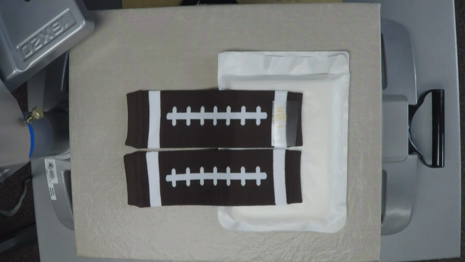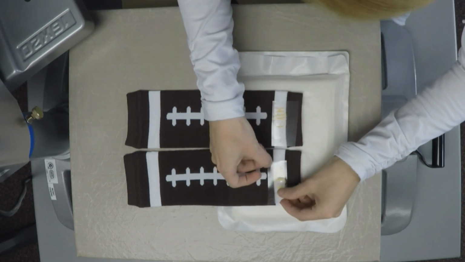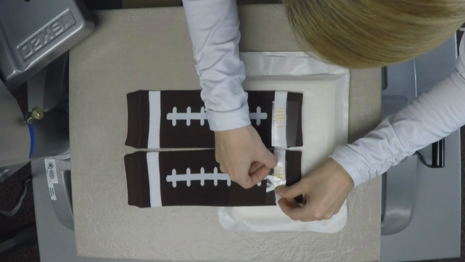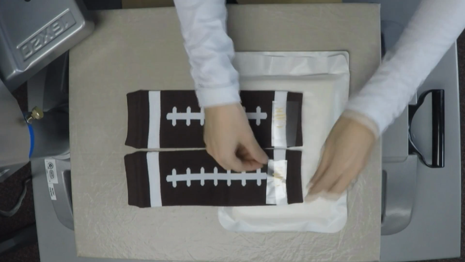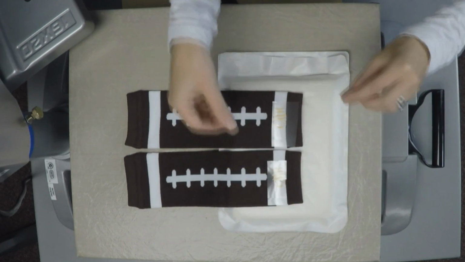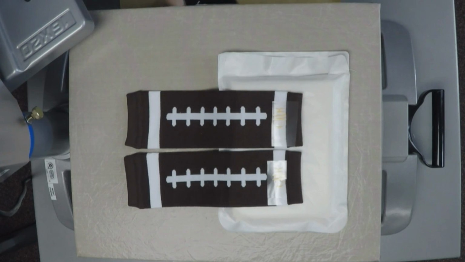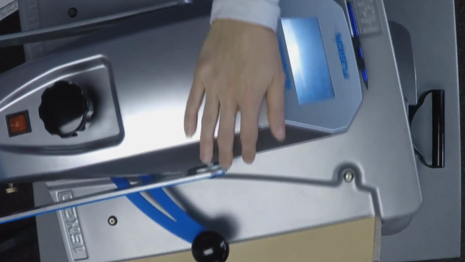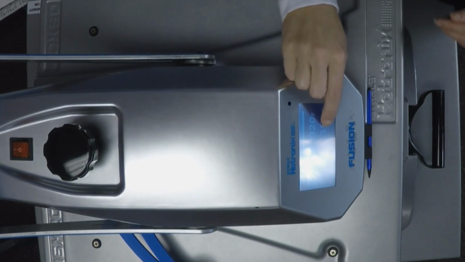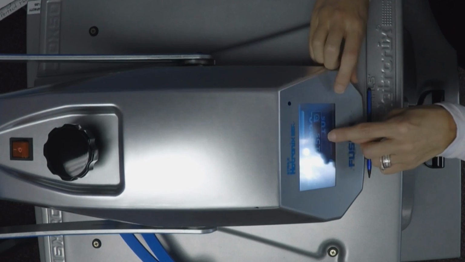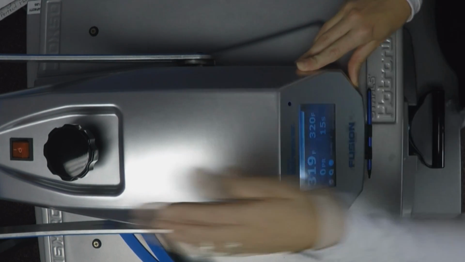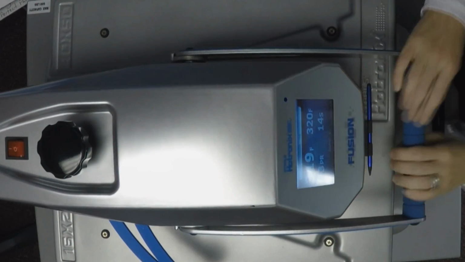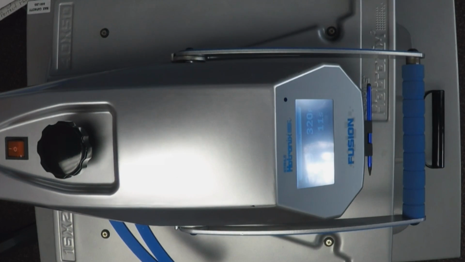I'm going to line this up with the football, that way when they're worn on the little girl, they'll be worn in the correct direction and not be off center. I'm going to go ahead and cover with a cover sheet. Cover sheets are always great to have on hand just to protect the item from sticking to the top of the heat press. And then I'll apply for the recommended application. Now CAD-cut fashion film is going to apply for 15 seconds at 320 degrees. So the same temperature I was at for that CAD-cut glitter flake.